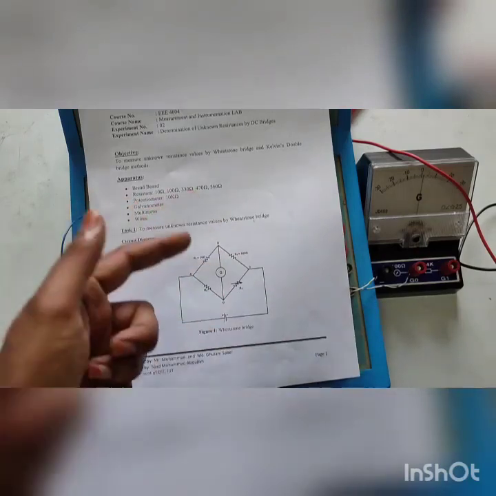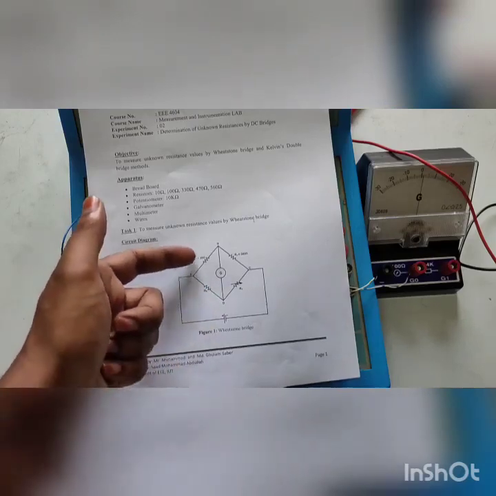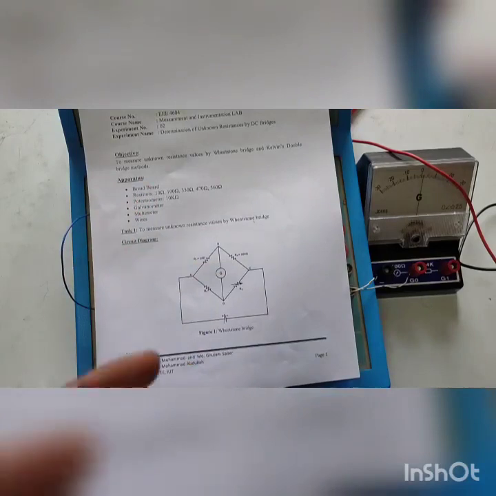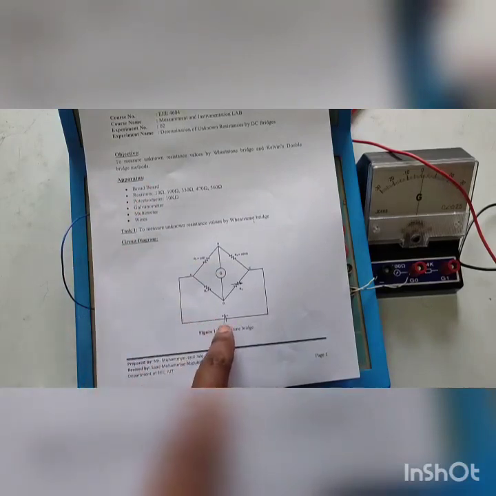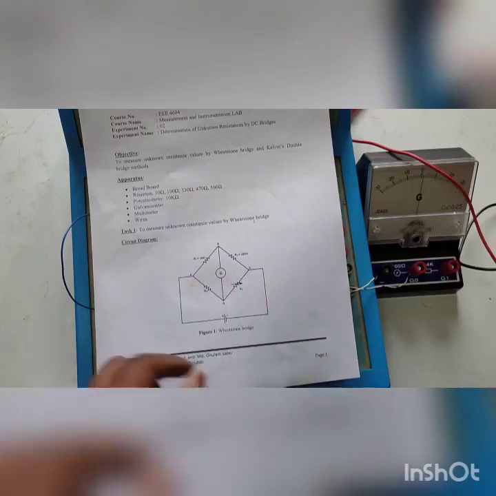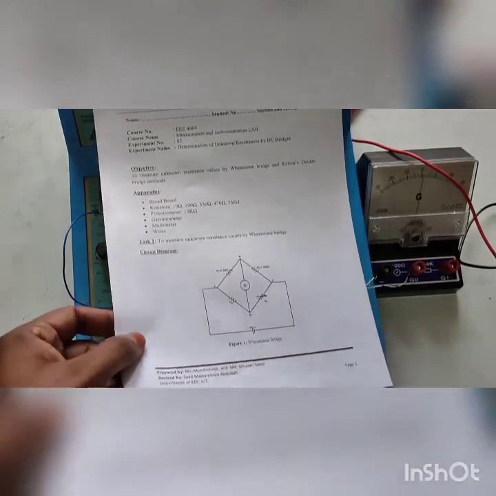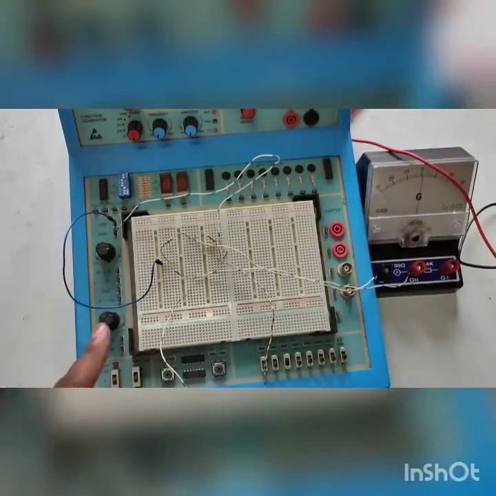So by the bridge formation, we can calculate the Rx by using the values of R1, R2 and R3. So here you can see there's a plus 5 volt over there, which is connected to point A and point C. Now we have to implement this circuit on our breadboard. For better understanding, I have already constructed a circuit according to the circuit diagram. So let's go to this circuit. This is the circuit which I have already constructed for you.